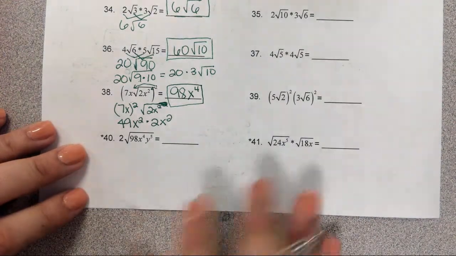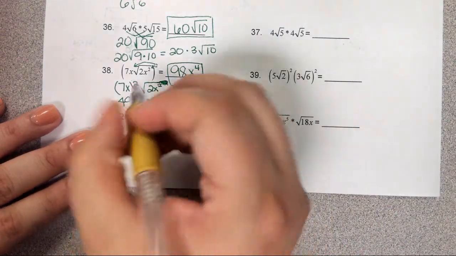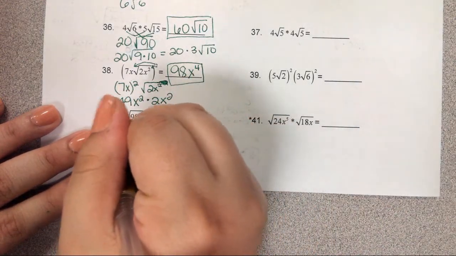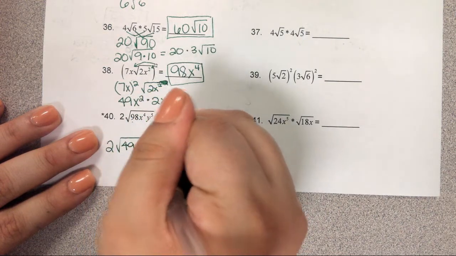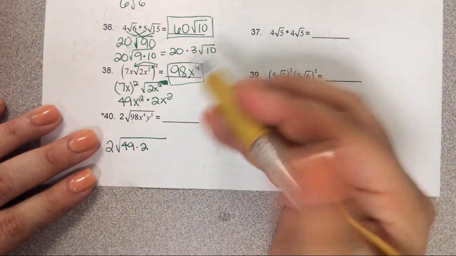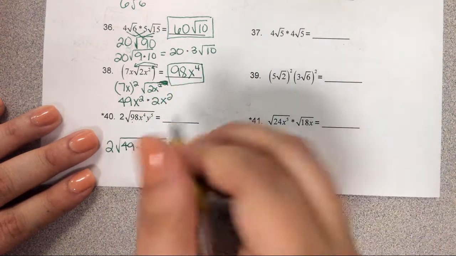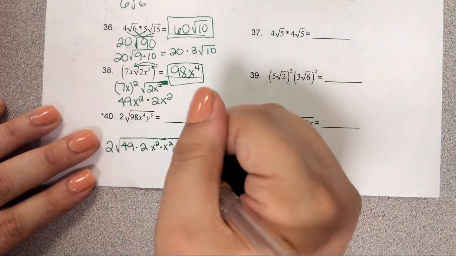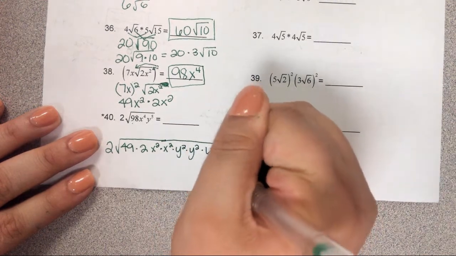Number 40 is bonus. I'm not worried about you understanding it or getting it, but I will tell you that I get 2. That is 49 times 2. Right here, I have x to the 4th. That's like saying x squared times x squared. And I have y to the 5th. That's y squared times y squared times y.